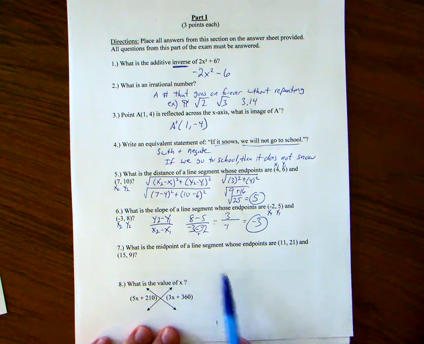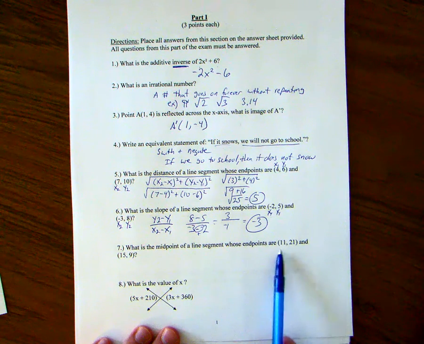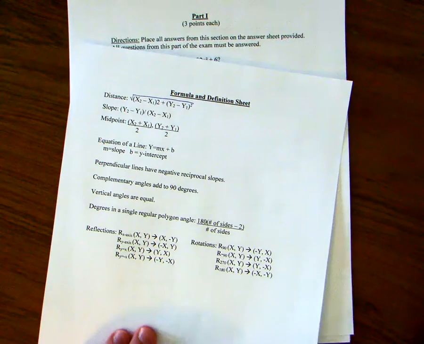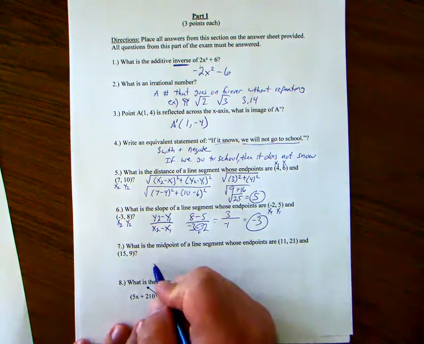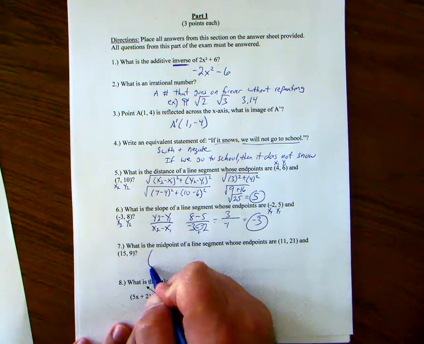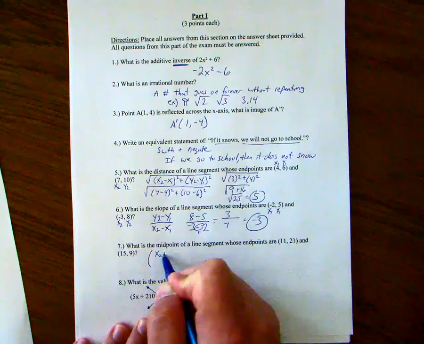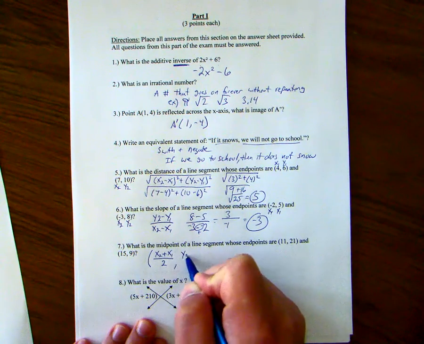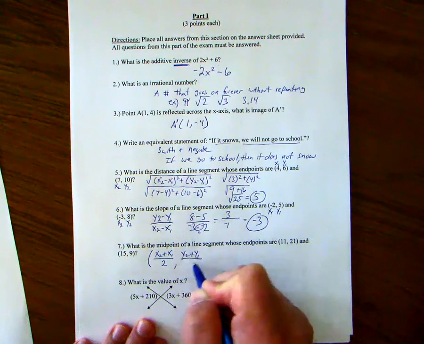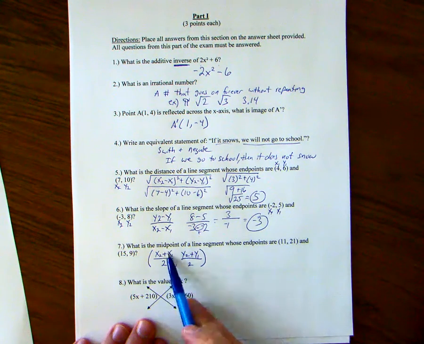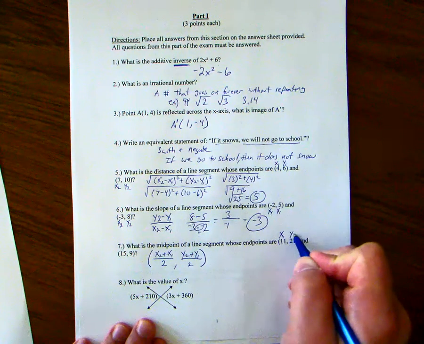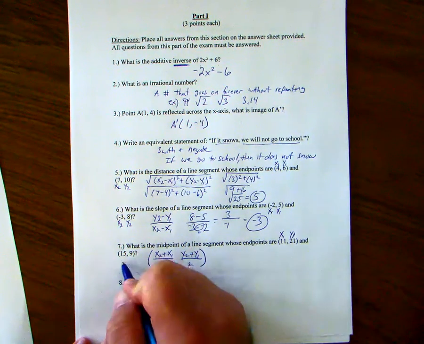What is the midpoint of a line segment whose endpoints are 11, 21, and 15, 9? Midpoint formula given to you. Okay, it's a point, so it's going to be in point form. So it's going to be x2 plus x1 over 2, comma, y2 plus y1 over 2. So basically you're adding the x's divided by 2, add the y's divided by 2. Label. If you label, you won't get things wrong.